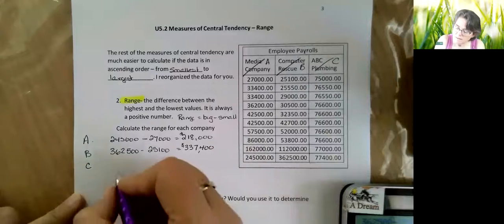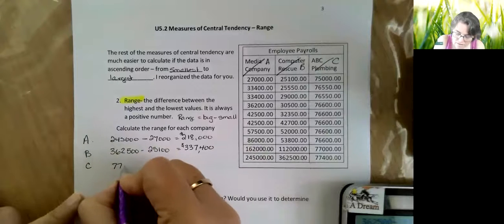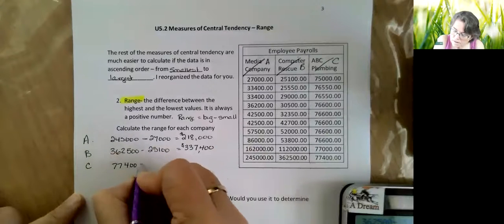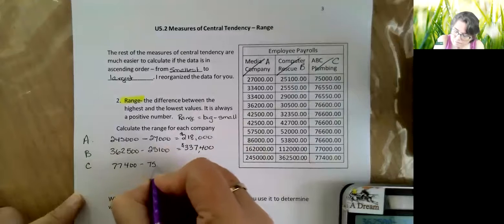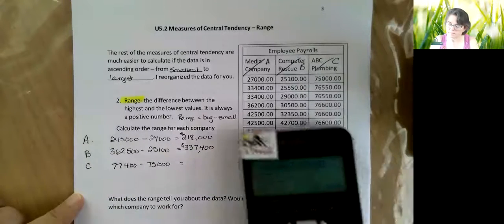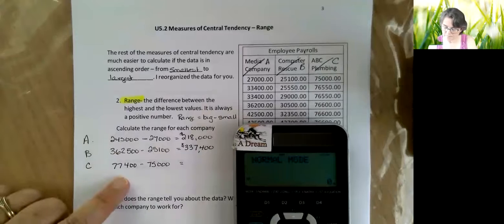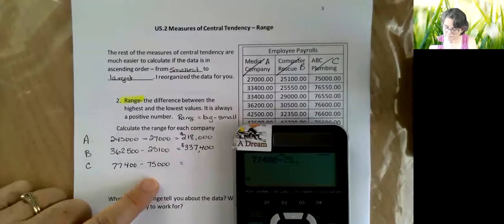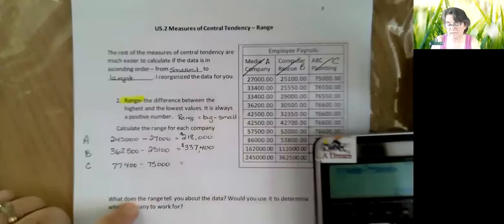And company C, 77,400 minus 75,000 is $2,400.